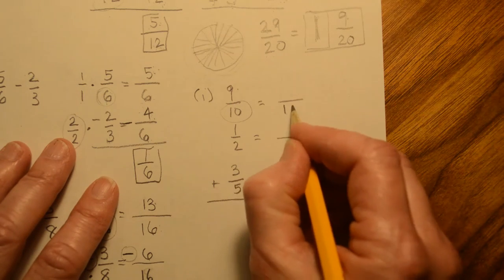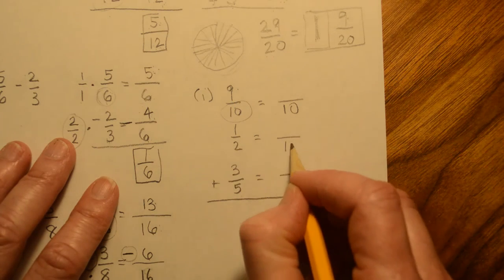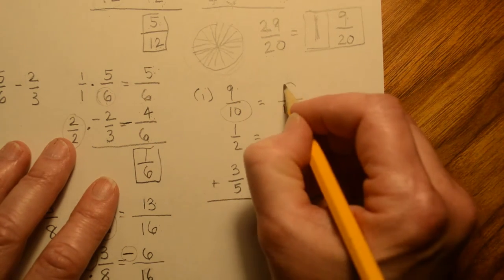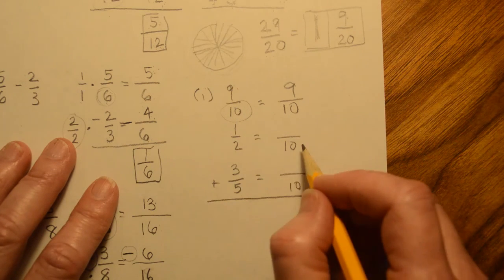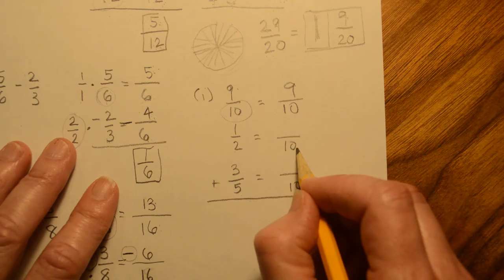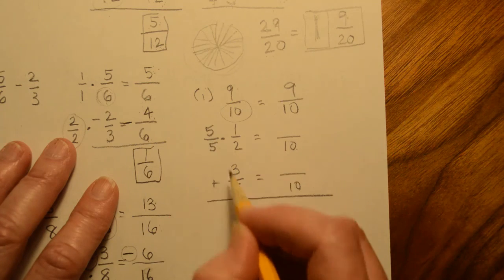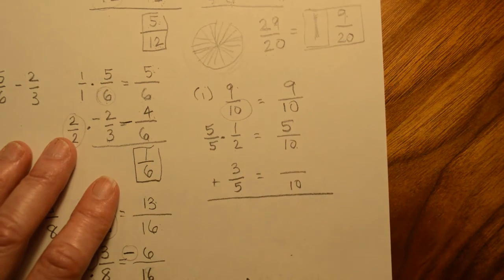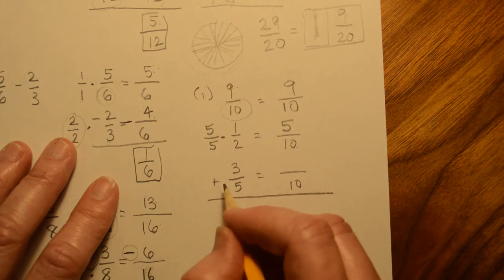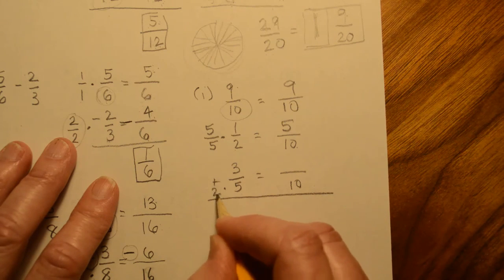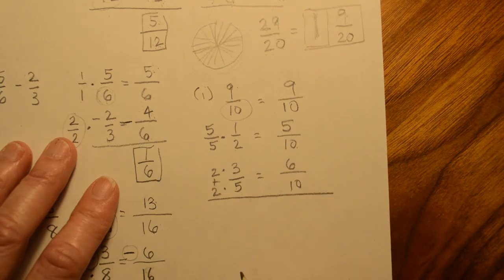Okay, 10 is the common denominator because 10 is divisible by both 2 and 5. So this one doesn't need to change. We need to rewrite 1/2 as a fraction that has a 10 as a denominator. That's going to require us multiplying the denominator by 5 and the numerator by 5, so that becomes 5 tenths. This one, we're going to have to rewrite 3/5 as a denominator with 10. That's going to require multiplying by 2, because 2 times 5 is 10. All right, that gives us 6 tenths.